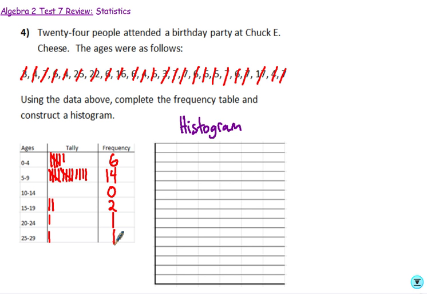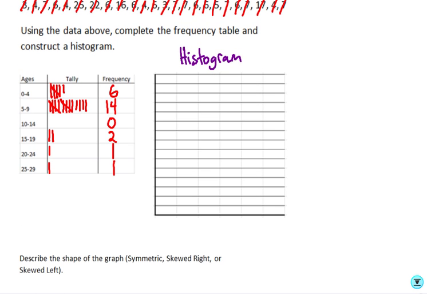Now, as far as setting up my histogram, I'm going to use the same categories that they did in the table, that's already laid out for me. So the ages are going to be from 0 to 4, from 5 to 9, 10 to 14, 15 to 19, and 20 through 24, and 25 through 29.